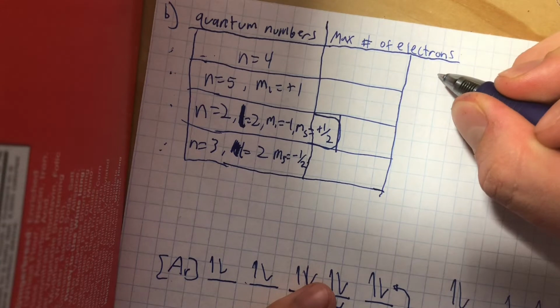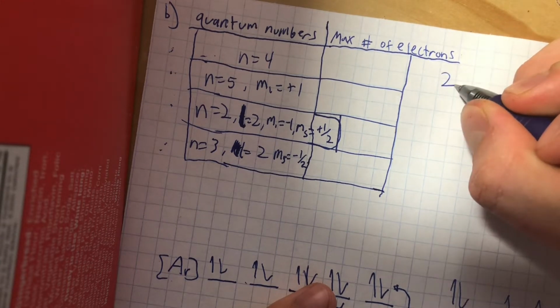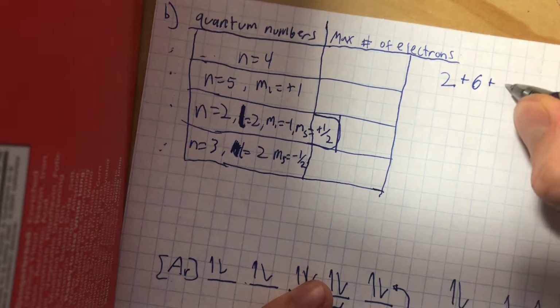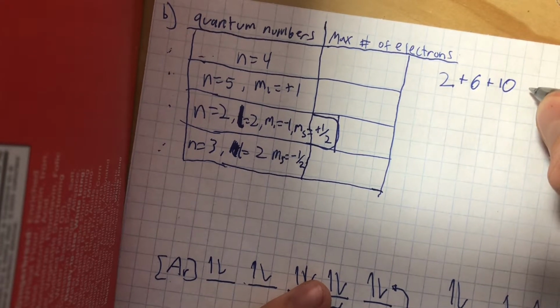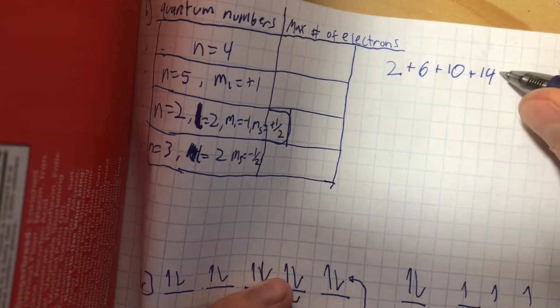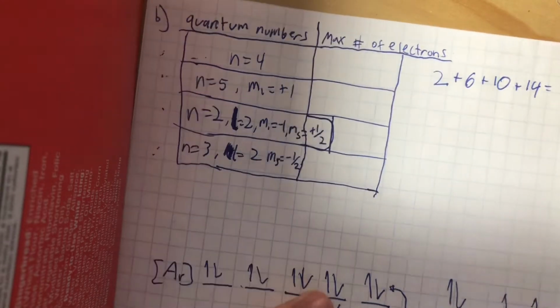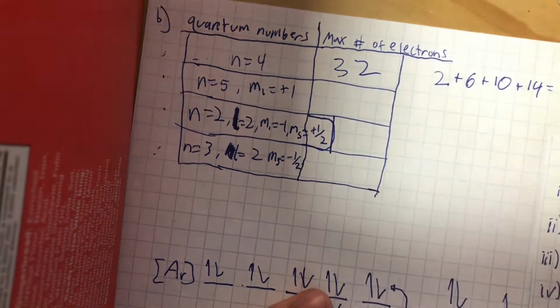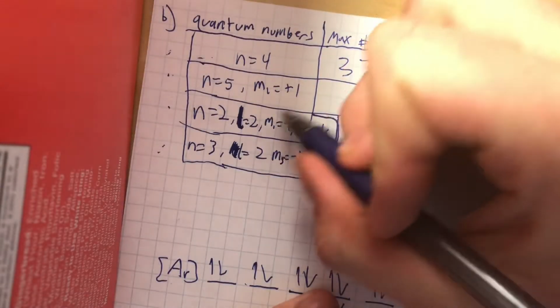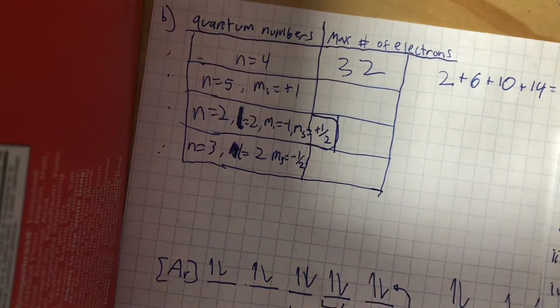But for the 4S, that's 2 electrons, plus 6 for the 4P, plus 10 for the 4D, and then plus 14 for the 4F. That's going to give you 32. The answer there is 32.